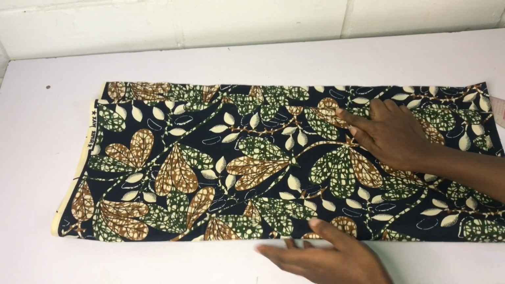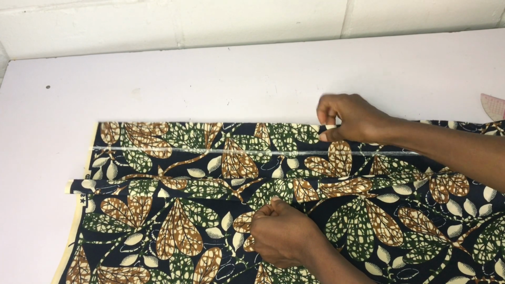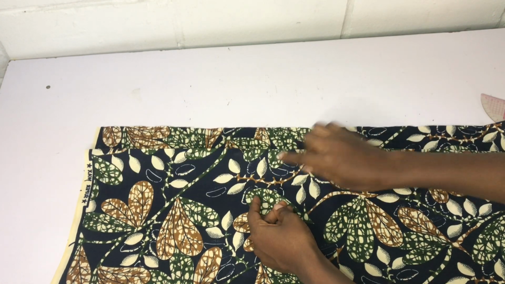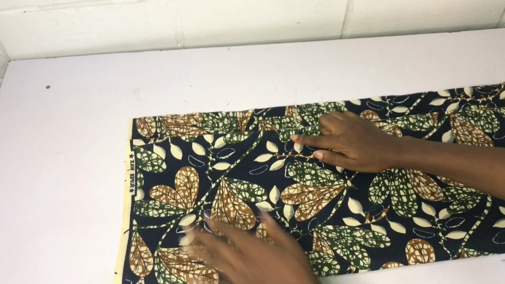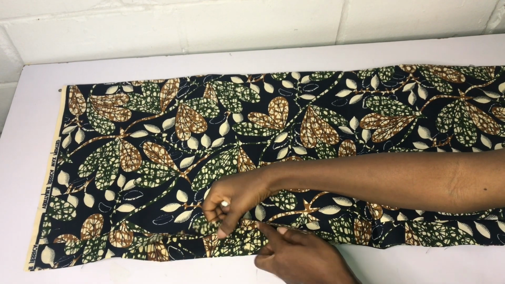The 2 opened edges area is going to be the back piece, okay, because it has the zipper allowance, and the folded edge is going to serve as the front piece because the center front is supposed to be on fold. I hope you guys are not confused, okay. So once I'm taking my measurement, I'm taking it towards me, okay. So that is how I folded my fabric.